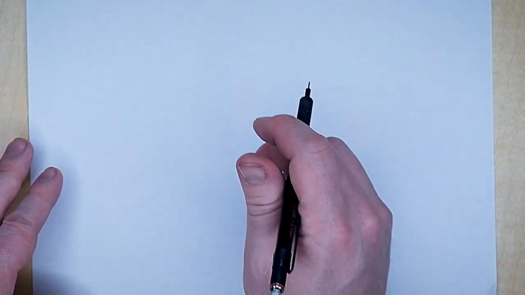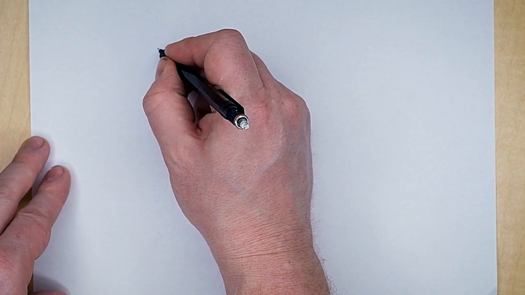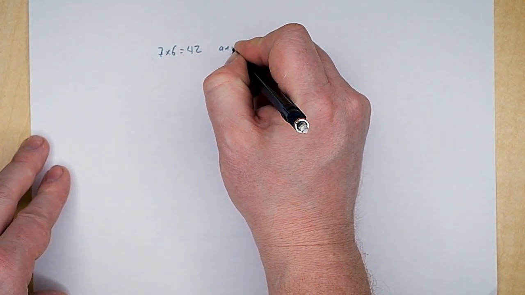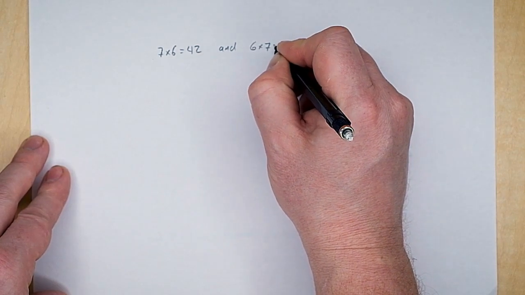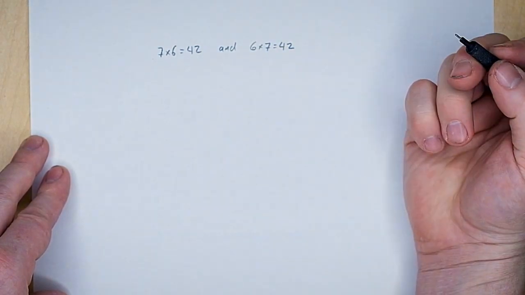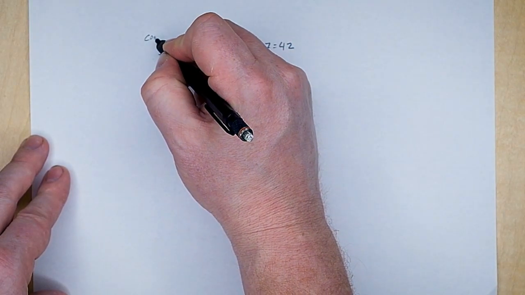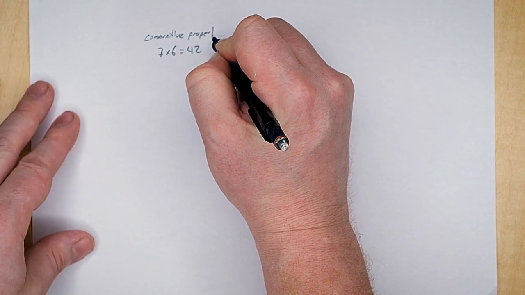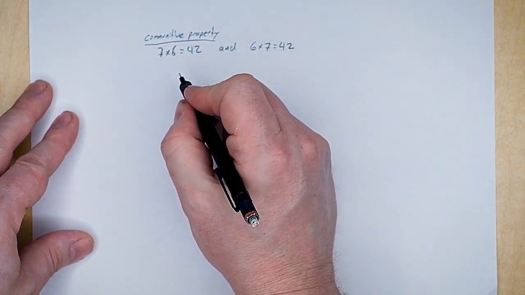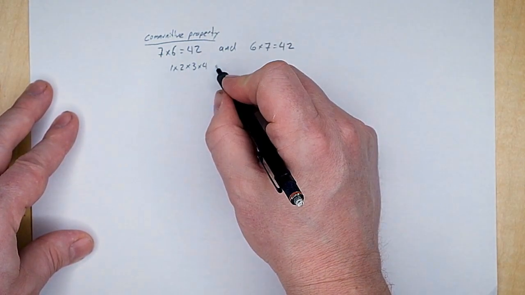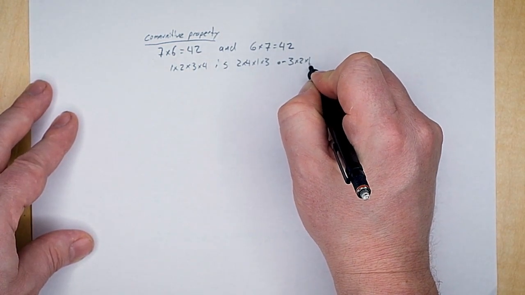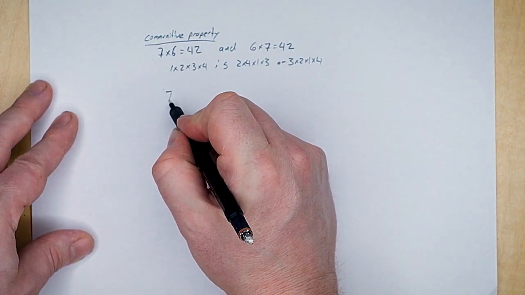To go about this, let's review some math background that helps us understand how we can manipulate numbers. 7 times 6 is 42, and 6 times 7 is 42. It doesn't matter what order I put these numbers in, the product is the same. This is called the commutative property of numbers, and it means I can rearrange numbers if I'm only multiplying them. 1 times 2 times 3 times 4 is the same as 2 times 4 times 1 times 3.